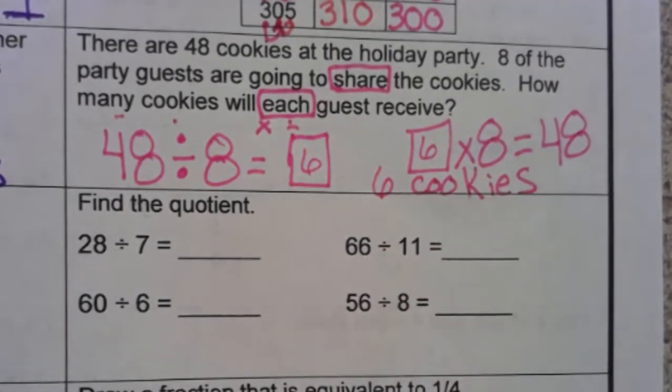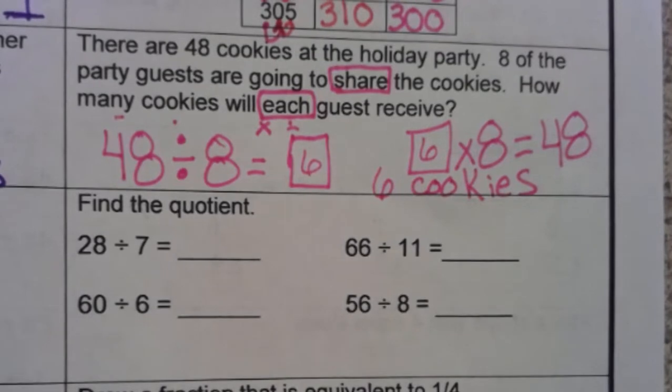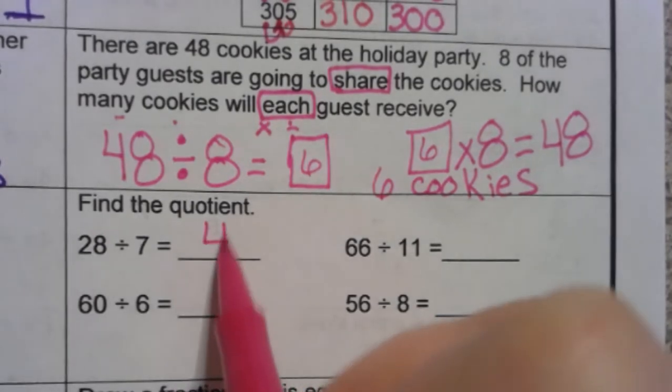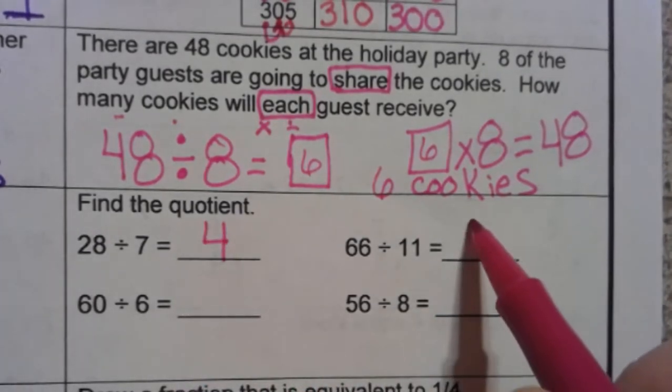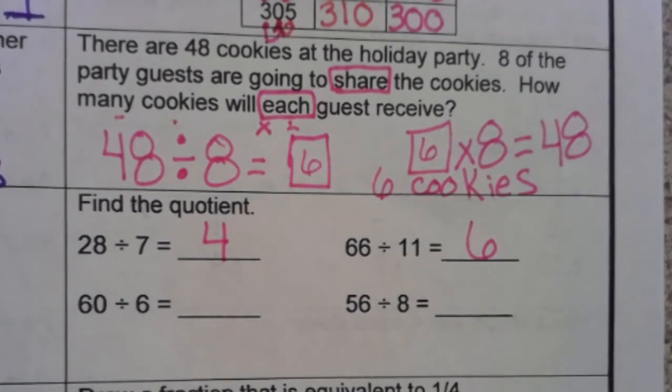All right, moving on. What is quotient? Quotient means the answer to a division problem. So we can look at those problems and I like to look at them backwards and solve them by multiplication, because by this time of the year we should all know our multiplication tables. 28 divided by 7 is 4. 66 divided by 11 is 6, because 6 times 11 is 66.